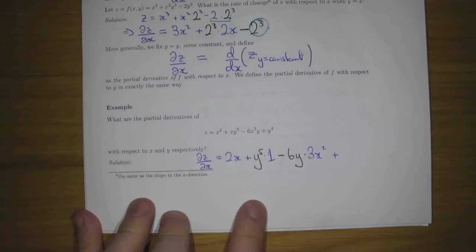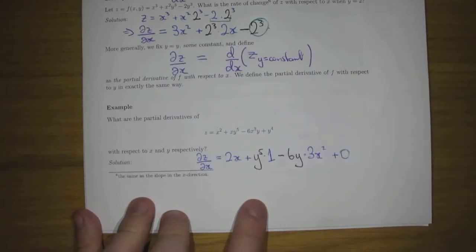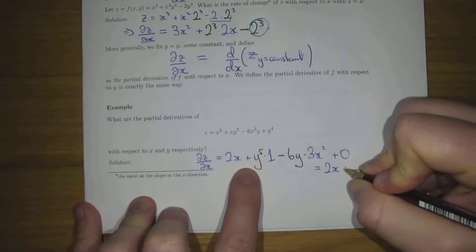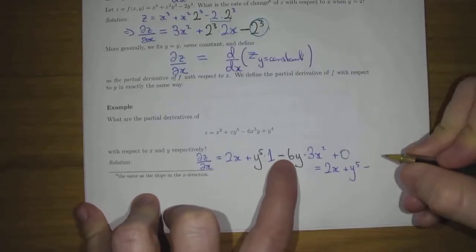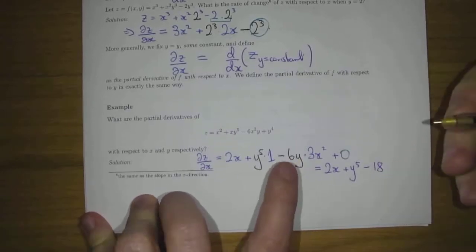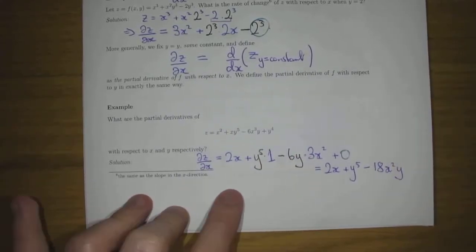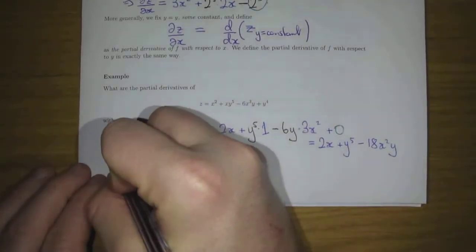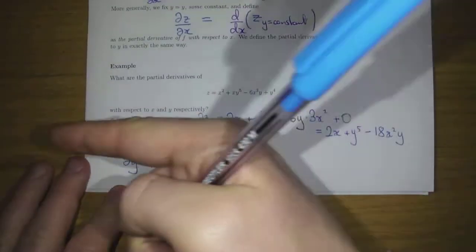Plus, now if y is a constant, so is y to the power of 4, so the derivative of y to the 4 is equal to 0. And we can tidy that up if we want. It's, say, 2x plus y to the 5 times 1 is y to the 5, minus 6 by 3 is 18, and then you can do yx squared or x squared y, and of course they're numbers, so the order doesn't matter.